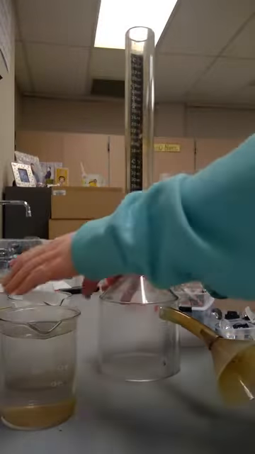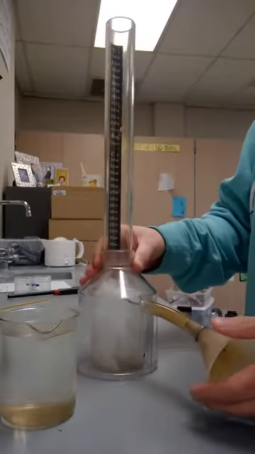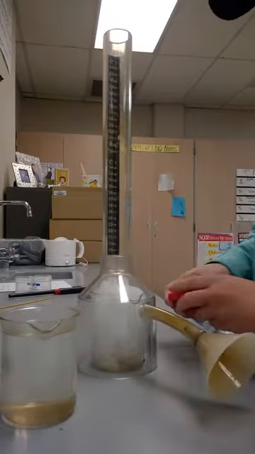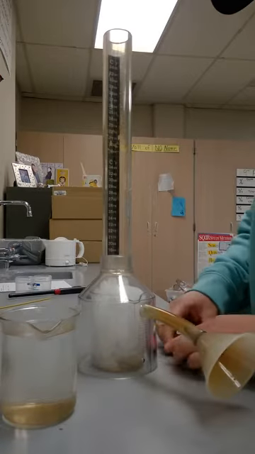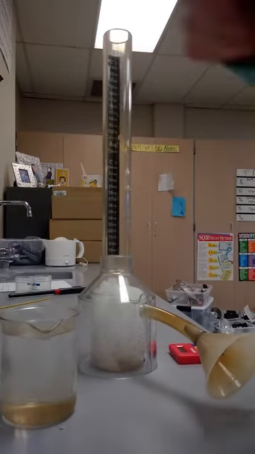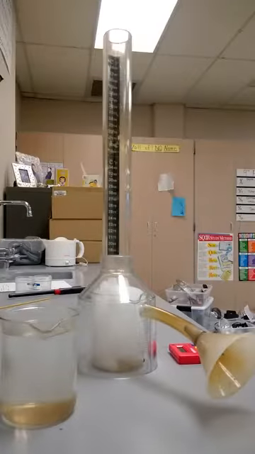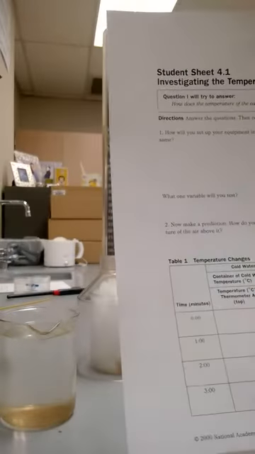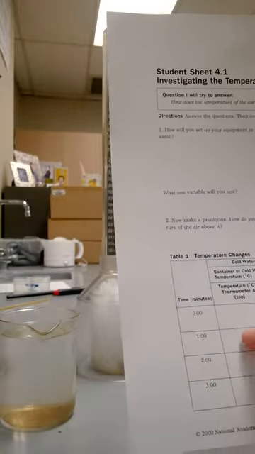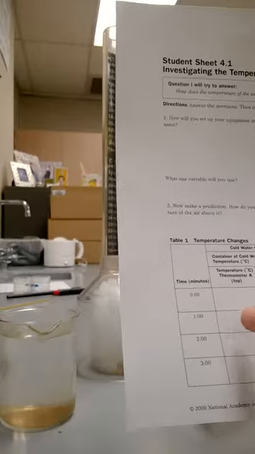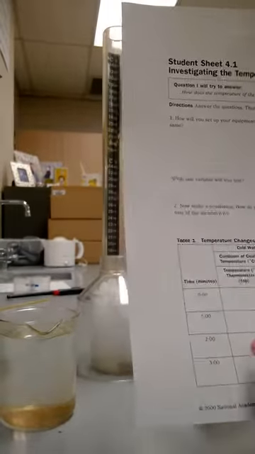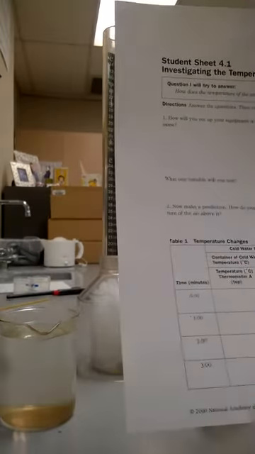We're going to do our cold first, so we're going to place this inside of here, and I'm going to set our timer. And in 1 minute, we're going to take a look at our next temperature, and we'll be recording that for a top and a bottom. So again, we're looking at cold, so we've got cold in there, and after 1 minute we're going to record the top and bottom temperatures. 2 minutes we'll record a top and bottom temperature. 3 minutes we'll record a top and bottom temperature.